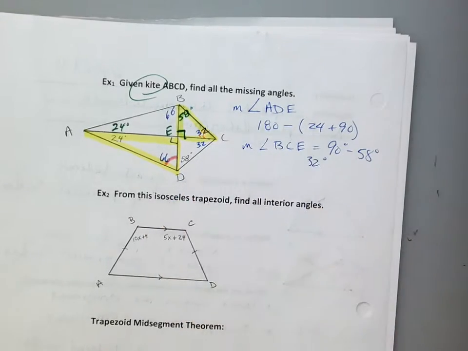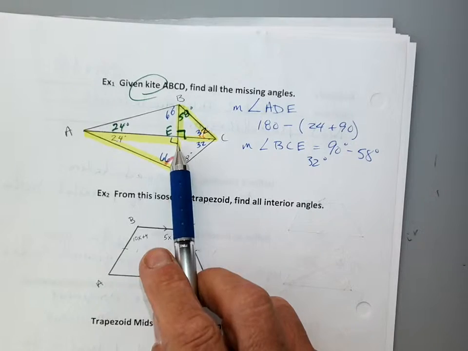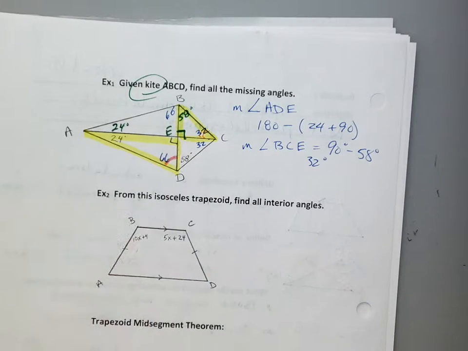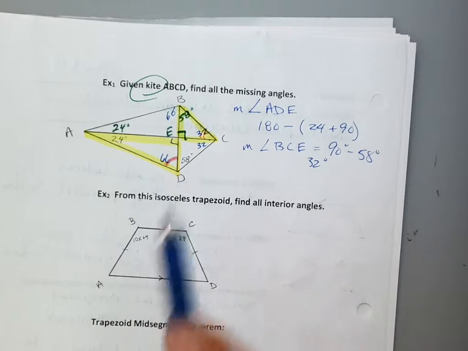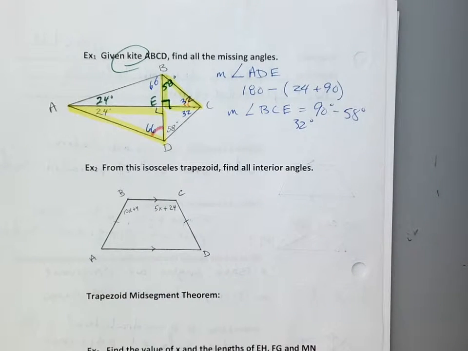So the trick to this is to make the 90 and then find, in a sense, 4 right triangles, okay? I made my 90, so then I find 4 right triangles I can go ahead and complete, okay? All right, example 2.